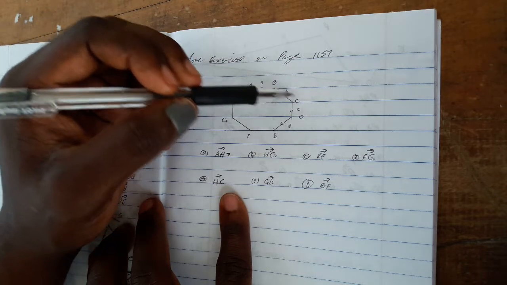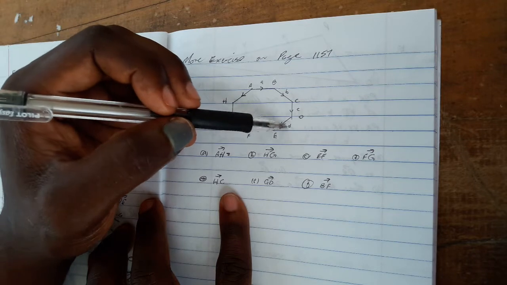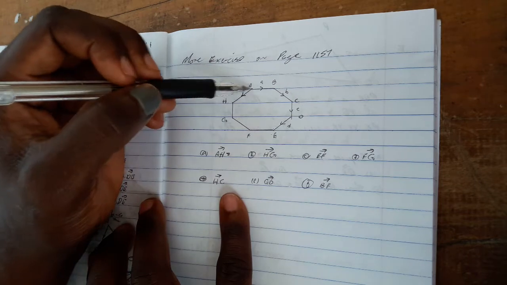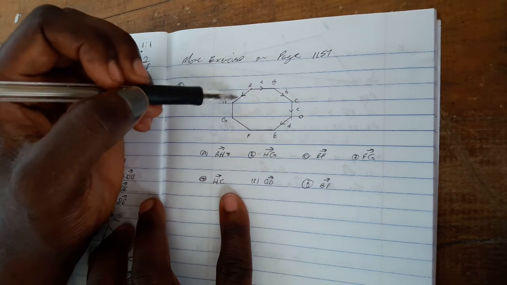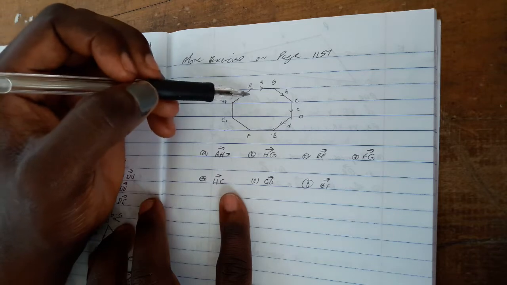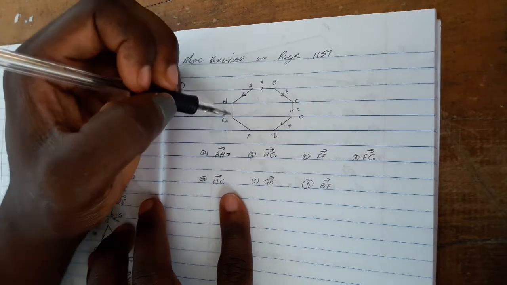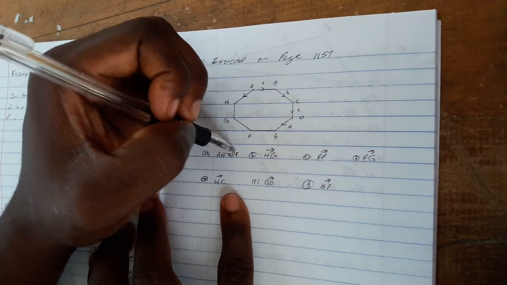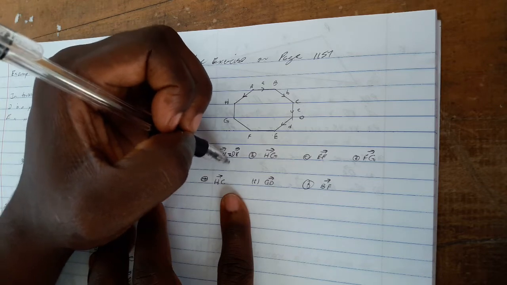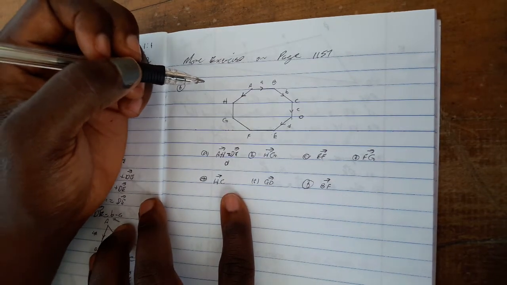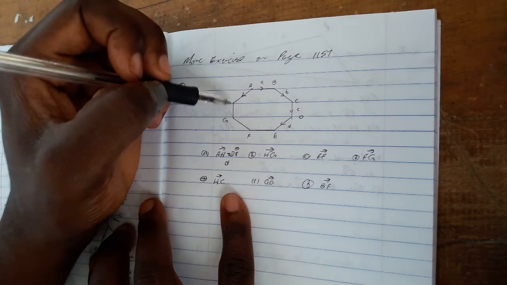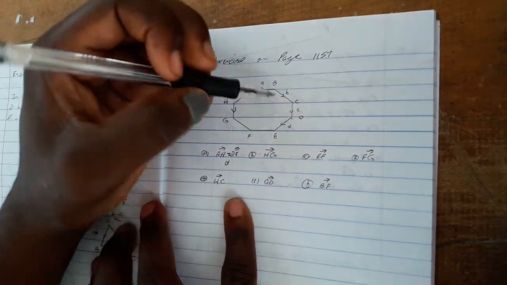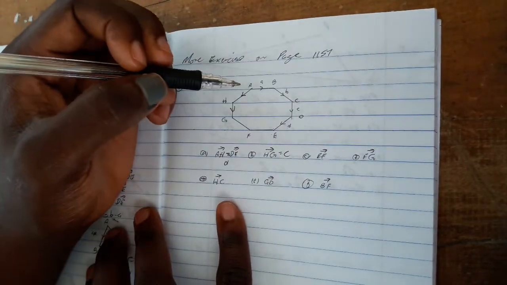AB is equal to A, BC is equal to B, CD is equal to C, and DE is equal to D. If you notice, DE is parallel to AH. If DE is parallel to AH, then they are equal vectors, and they have the same size as well. So AH is equal to DE, which is equal to the vector D. Right? AG, HG, this one. HD is parallel to CD, so this one is equal to C. It's equal to CD.